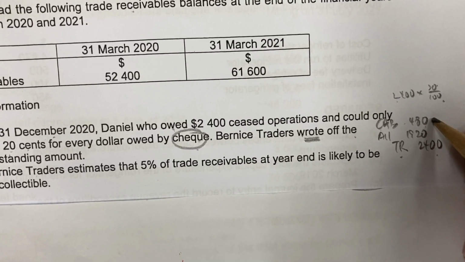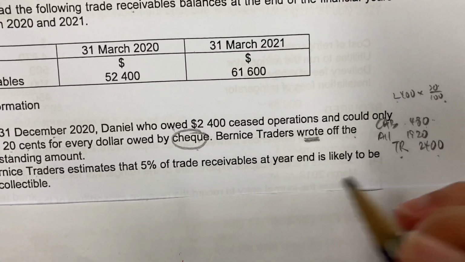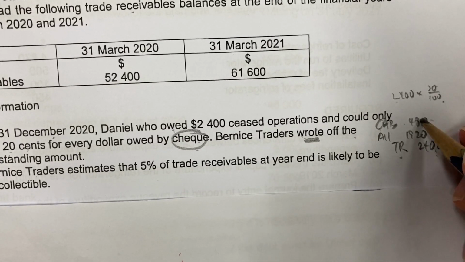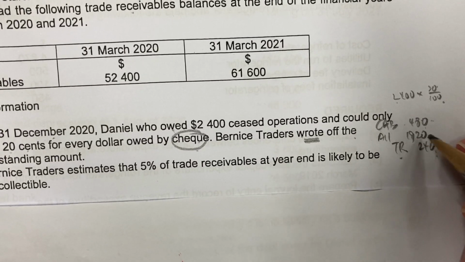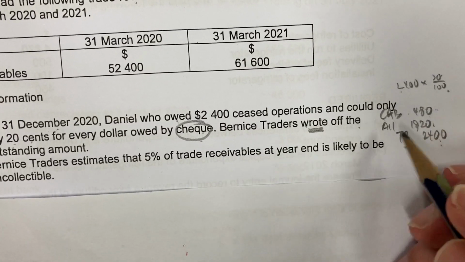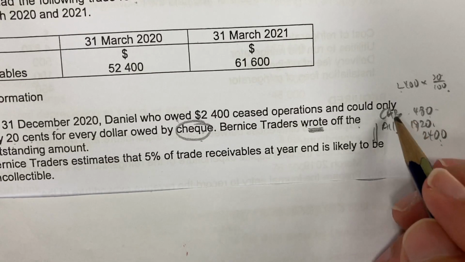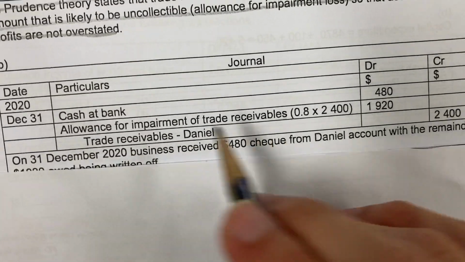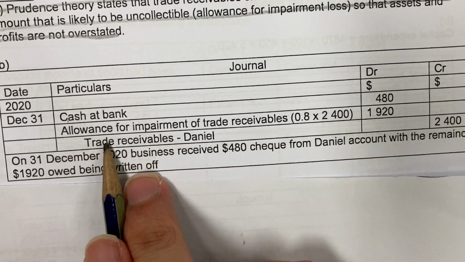So you will receive 480 from him, and the amount of bankrupt will be the difference between trade receivable minus cash at bank. So this is the 1920 that you will not be collecting. So that's your allowance. Alright. So written off is allowance trade receivable, but because you have received some checks, that will be cash at bank. So once we have this, we can write our answer. So this is the answer: cash at bank, allowance, trade receivable.